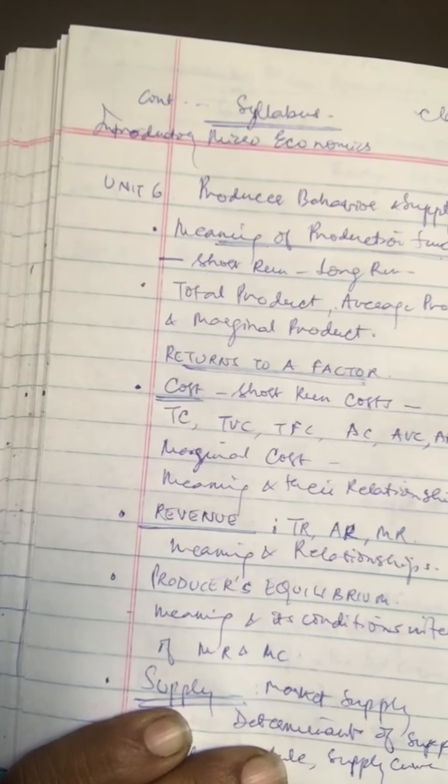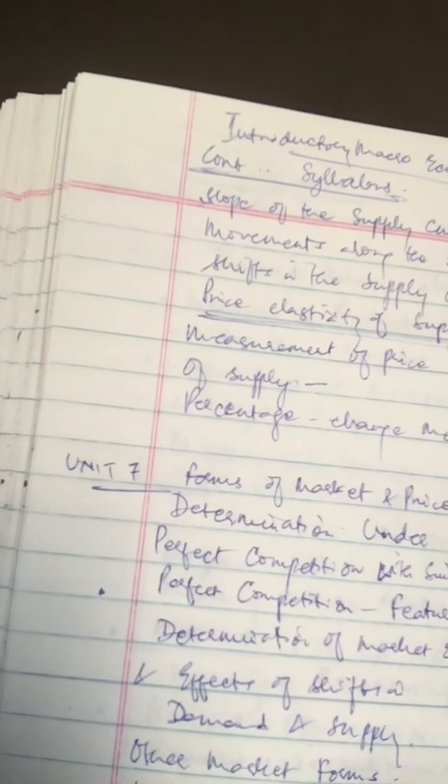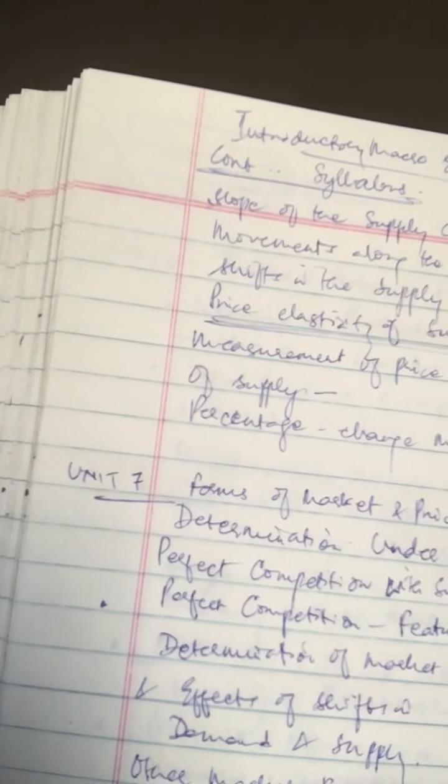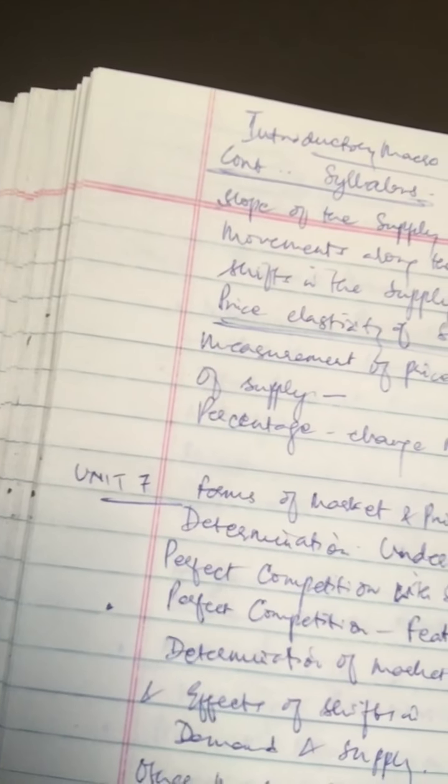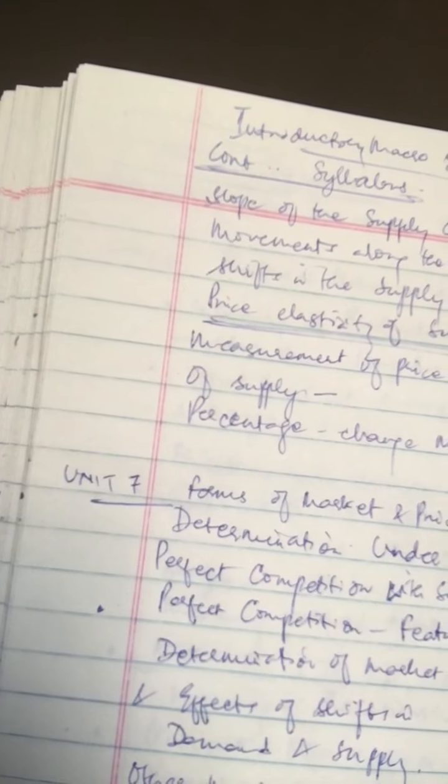We're going to do supply also. Because supply is again a producer's behavior, we will be doing supply, determinants of supply, supply schedule and things like that. Then we'll have what is known as the slope of the supply curve. Then we talk about price elasticity of supply, measurement of supply, etc., and the percentage change method to be done. And then we have unit 7, which is forms of market and price determination under perfect competition and simple applications.